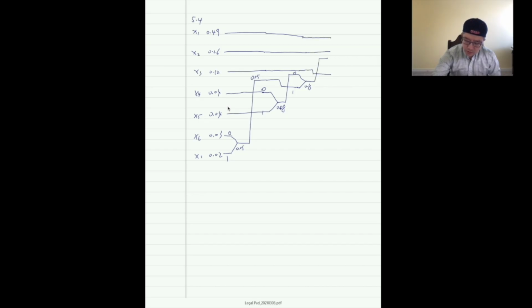Next is to combine these two, this is 0.25, and we have 0 here and 1 here. Next one is to combine these two. We have 0.51, and then we have 0, 1 here. And next, we move this up and get this here, 0, 1, and then we're done.